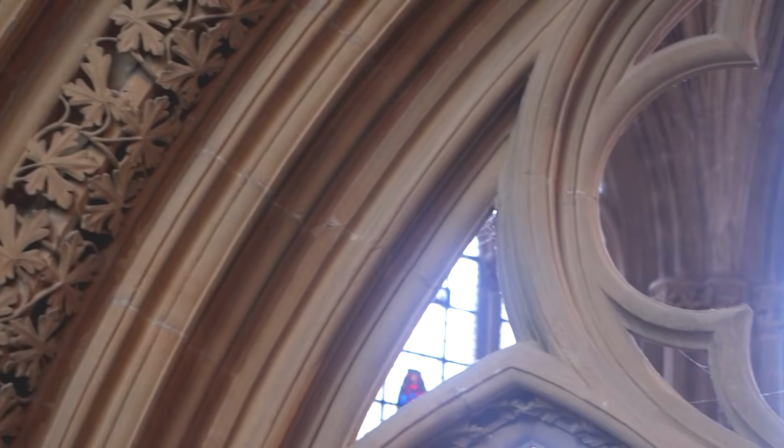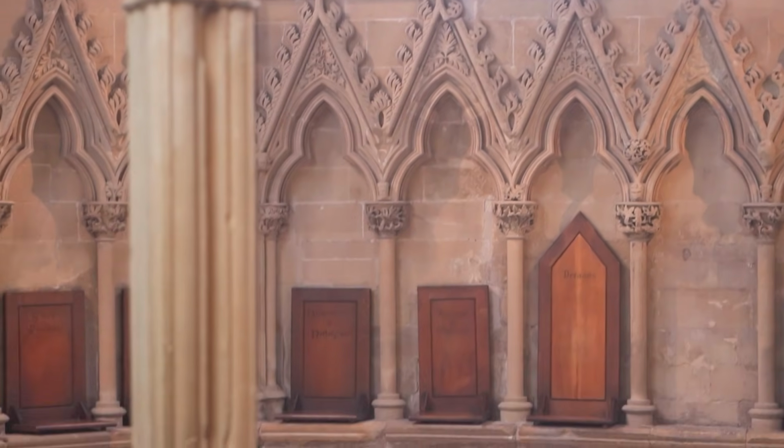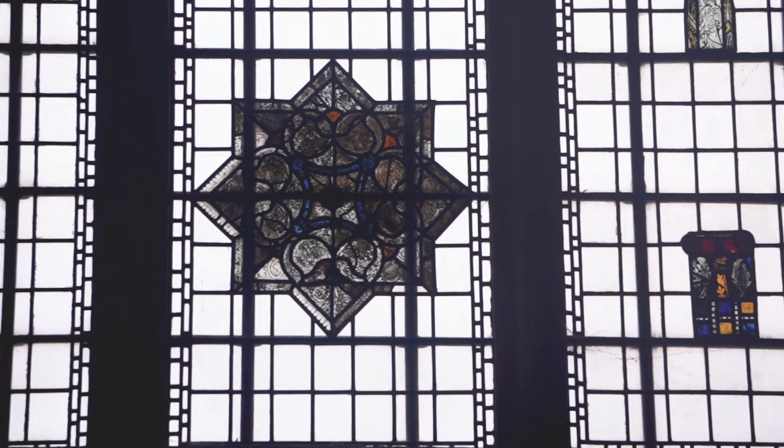There's some lovely old parts to the church. This is the chapter house, which is where they would have held meetings. They've got area representatives, seats for all of the different districts. And that's where I found this piece of stained glass.